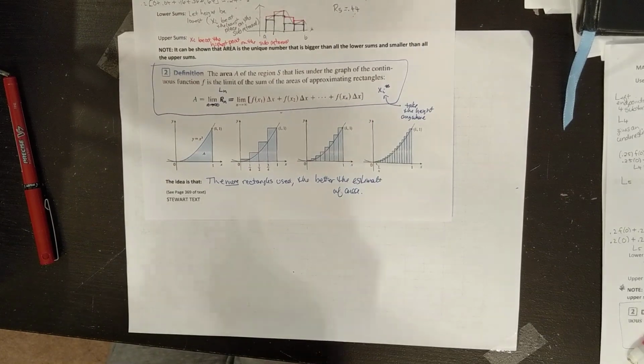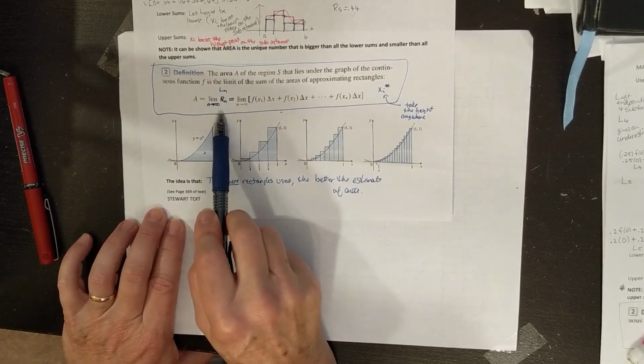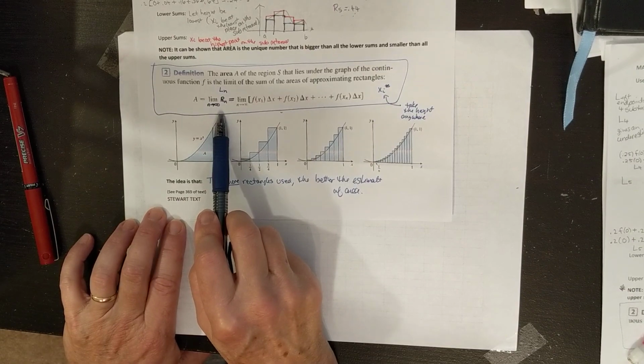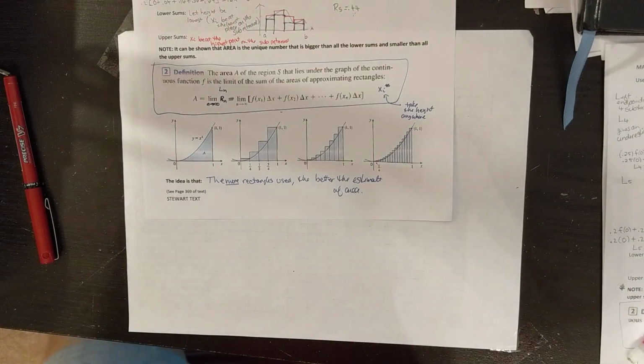And if you take the number of rectangles close to infinity, then it's going to be an exact estimate of the area. Okay, I'm going to pause and we're going to do the last one together in just the last video.